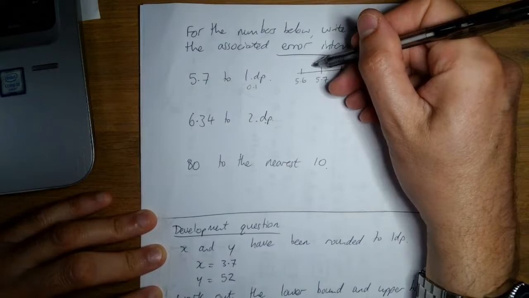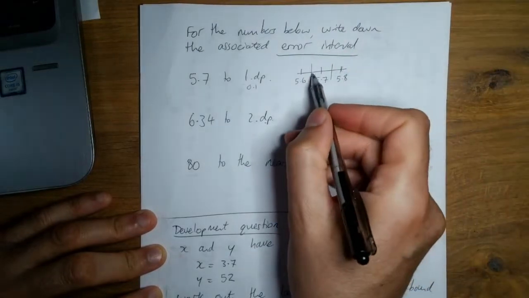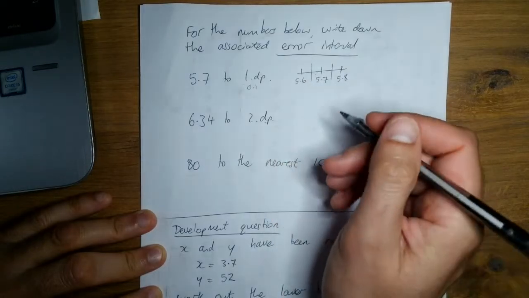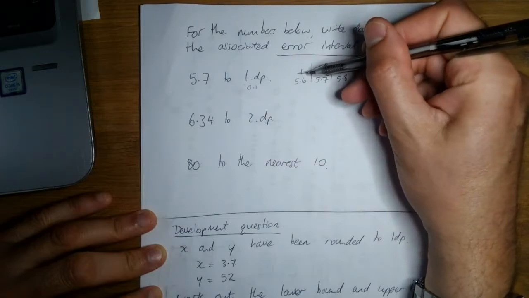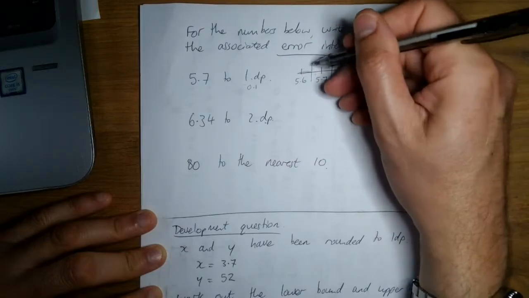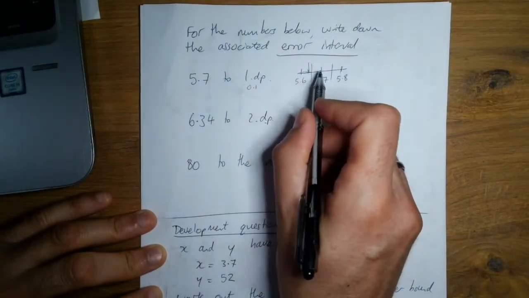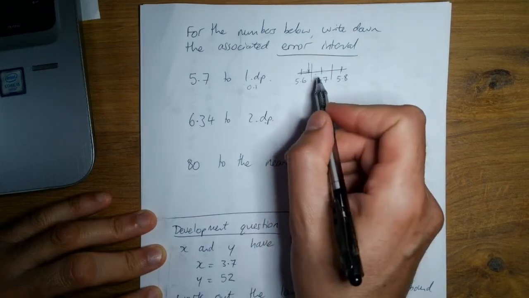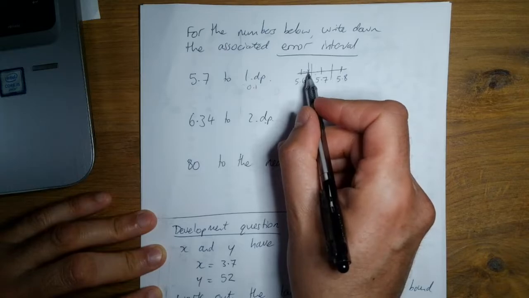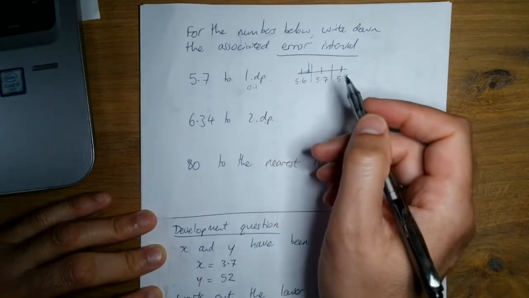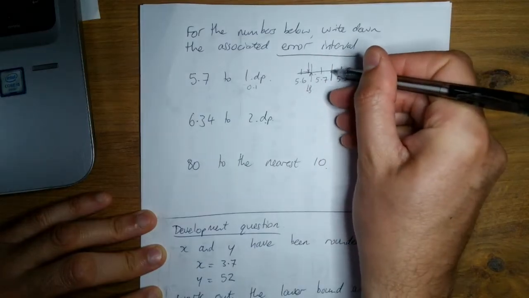And then on the video the person would have said that anything between these two lines here would get rounded to 5.7 to 1 decimal place. Anything in this zone here would get rounded to 5.6. If I put an arrow here, that points to a part of the number line that's nearer to 5.6 than it is 5.7. So whatever number that is, about 5.64, that's going to round to 5.6, not 5.7. So this is the lower bound here, this is the upper bound here.